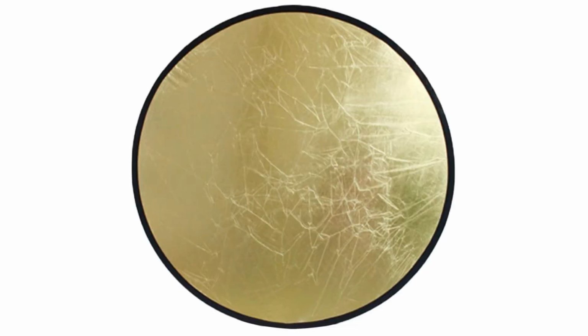Gold reflectors. This type of reflector is recommended for webcam models with advanced experience. This type of reflector will give you warmer tones. Use these reflectors to change or add the color temperature.